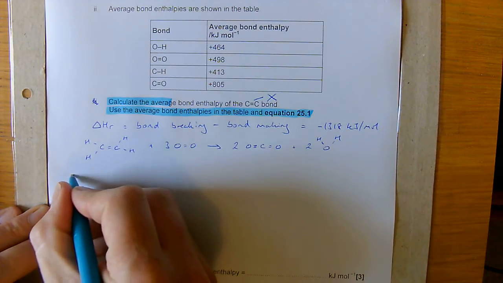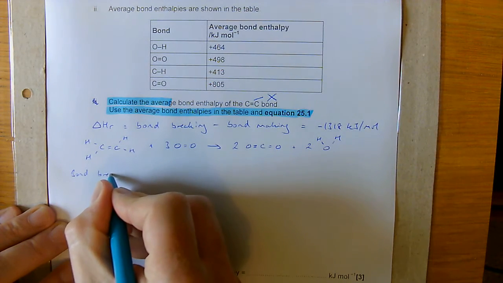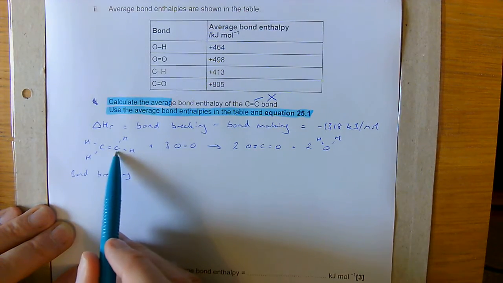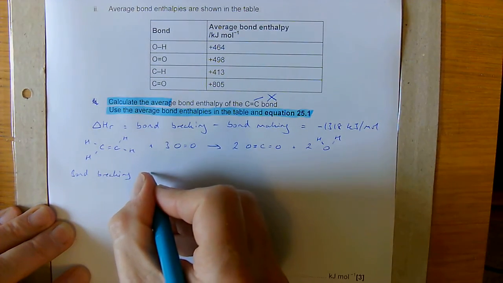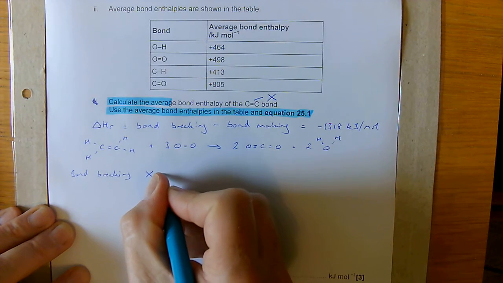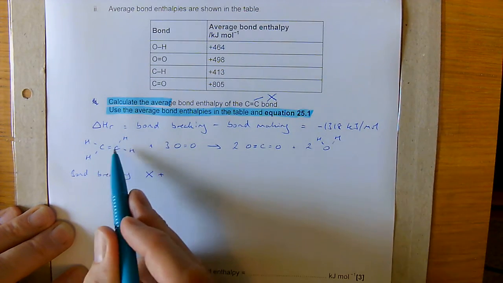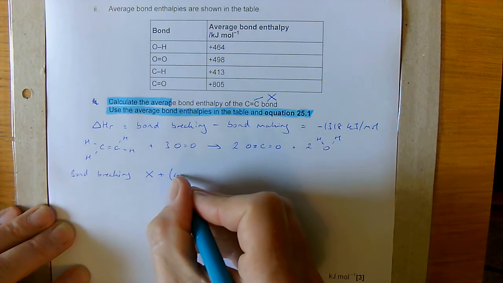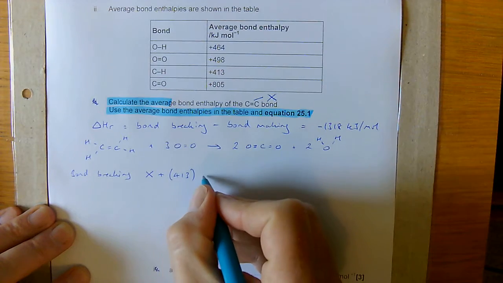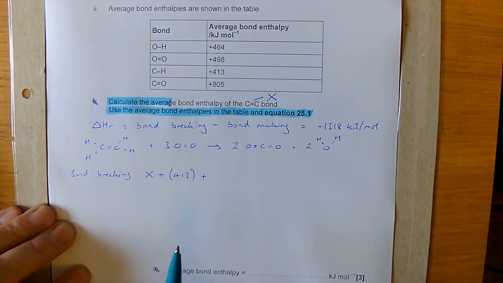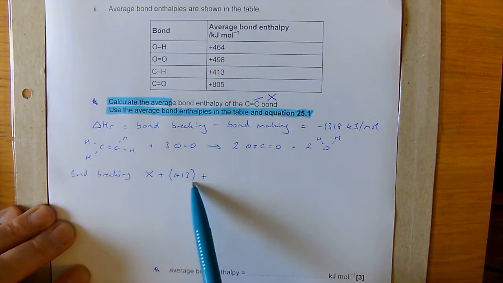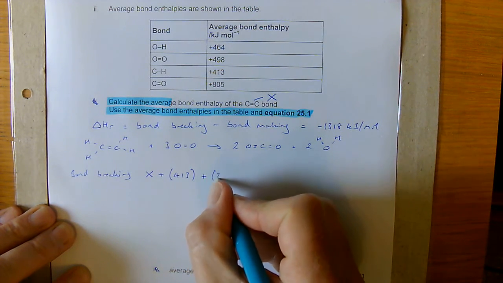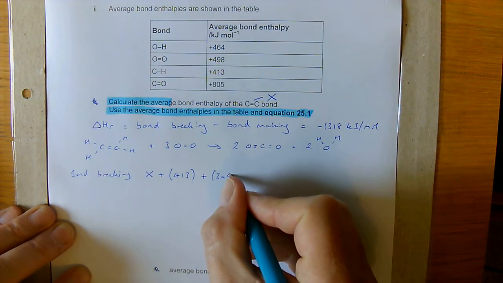So bond breaking, the energy required to break the bonds, what have I got? I've got 1 carbon-carbon double bond, which is the one I'm trying to work out, so that's my X, plus 4 carbon hydrogen bonds, which from my table is 413, so 4 times 413 plus, and you have to be careful not to forget these, I've got to break the 3 oxygen double bonds, so that is 3 times 498.